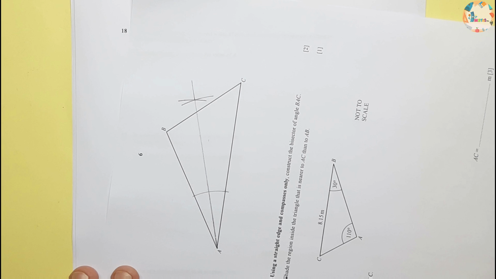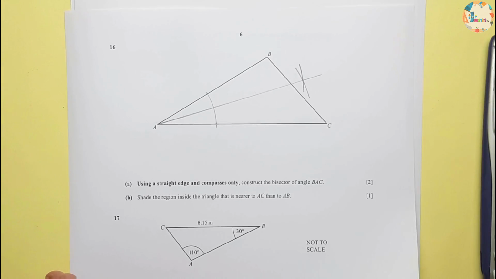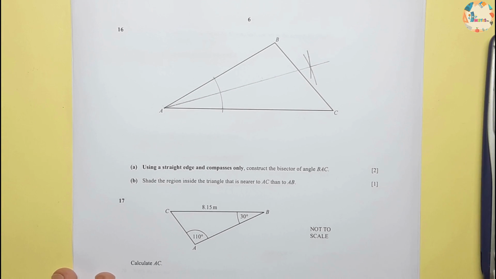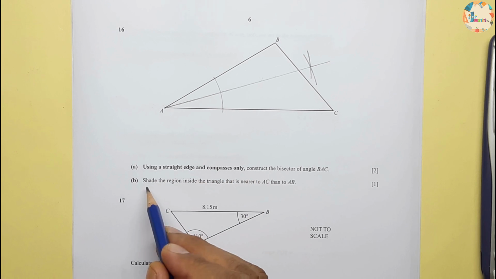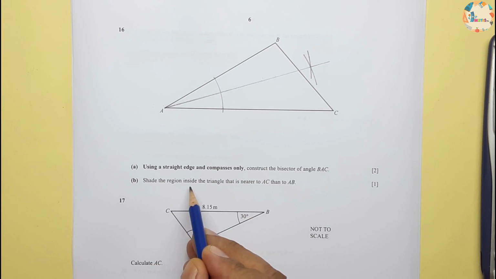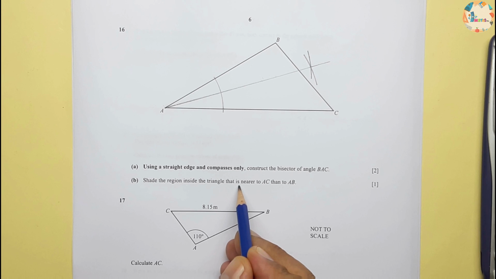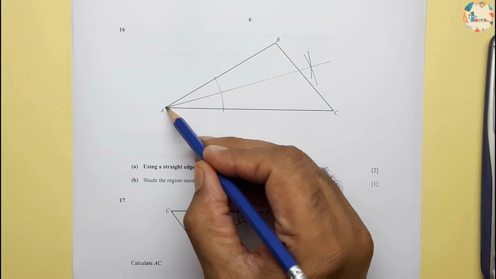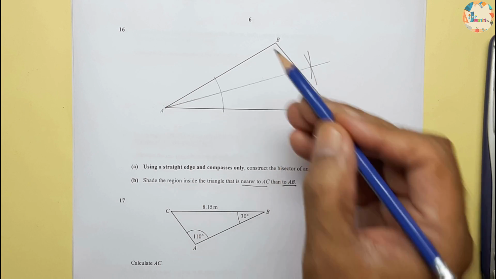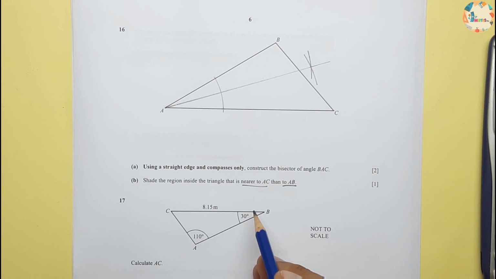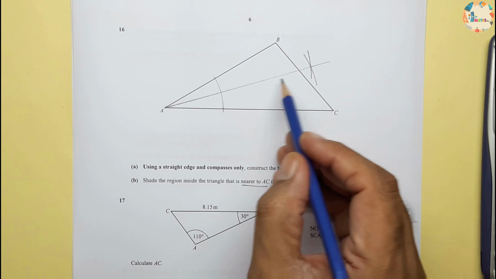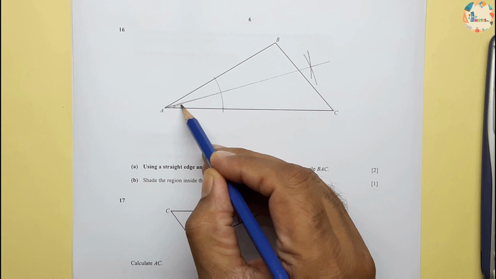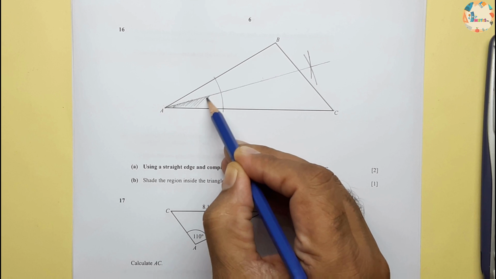Now if we go to the question, this is saying A part is done, B part, shade the region inside the triangle that is nearer to AC than AB. We have to shade the region. Okay, so we can shade this region.